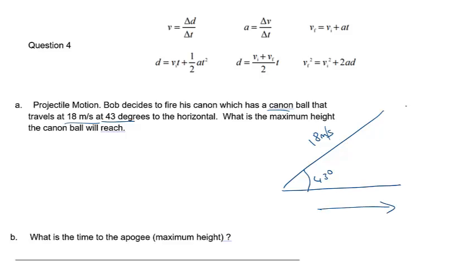So if we wanted the horizontal velocity, we would go 18 times cos 43. But we want the vertical at the moment because we're interested in height. So height is the vertical velocity only. So that's going to be 18 times sine 43 because the side is opposite that angle, so we use sine. If we do that, that equals 12.2 meters per second.